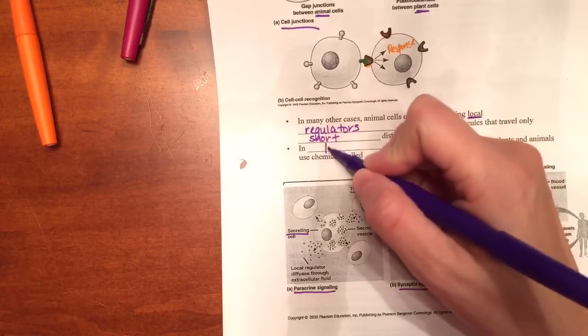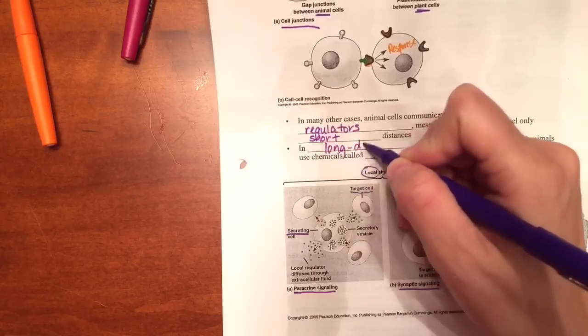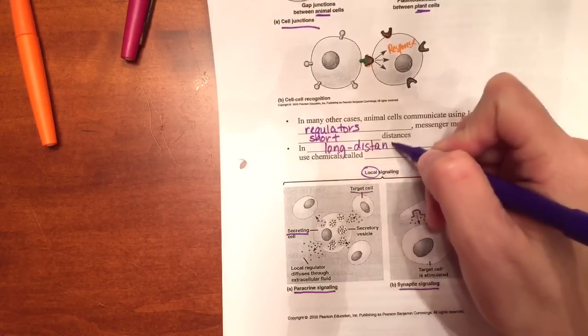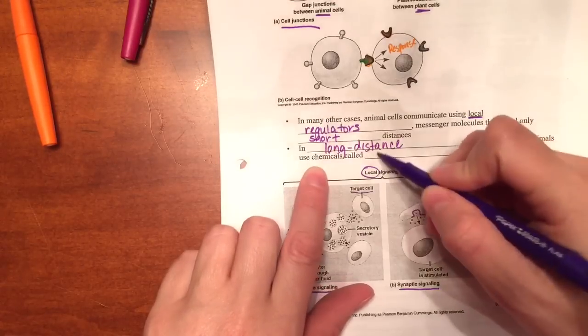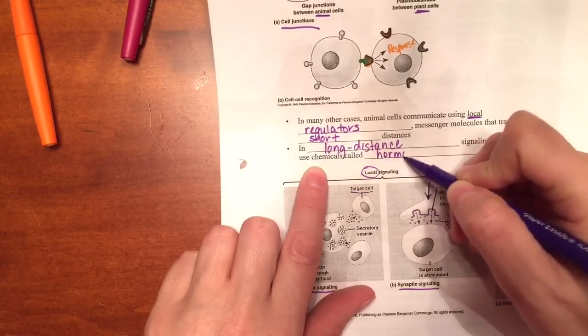In long distance signaling, plants and animals use chemicals called hormones.